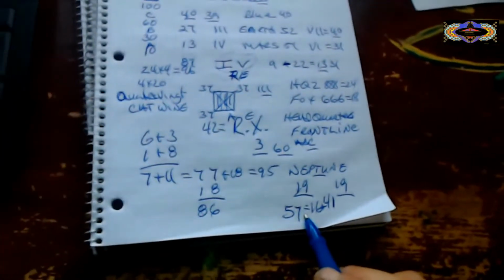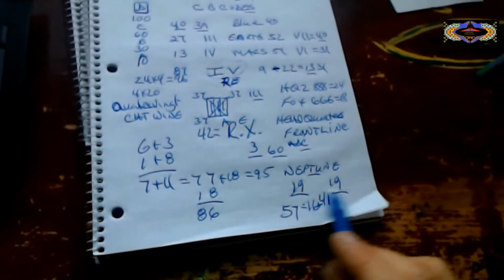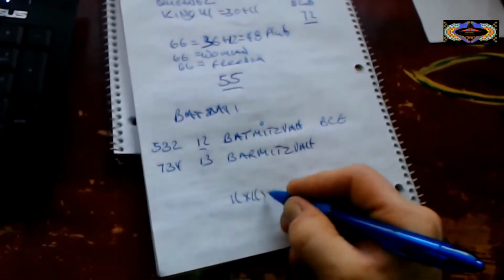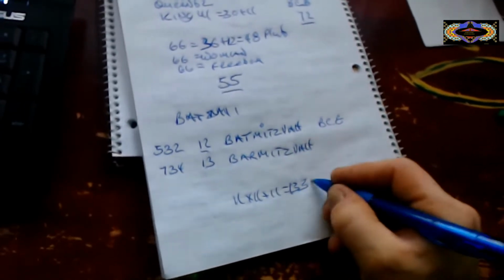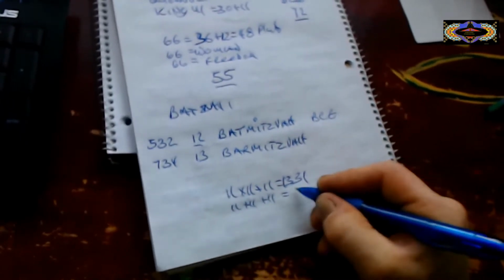Did you see what we did here with Neptune? When I connect 57, I connect the moon to the sun DNA. This is the spirit, the AI spirit from 13. The AI spirit from 13. 11 times 11 times 11 equals 1331. 11 plus 11 plus 11 equals 33.